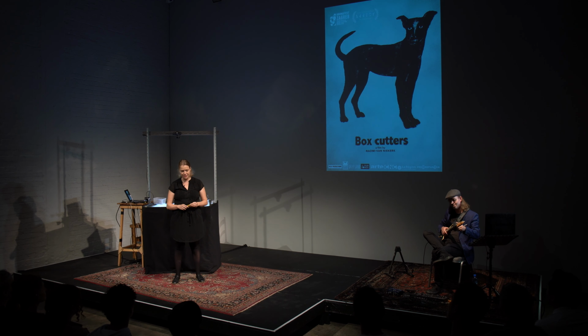So how I would normally develop a new film is with one central image. When I read Box Cutters, I immediately had this image of a dog, this dog, and also a vicious barking dog.